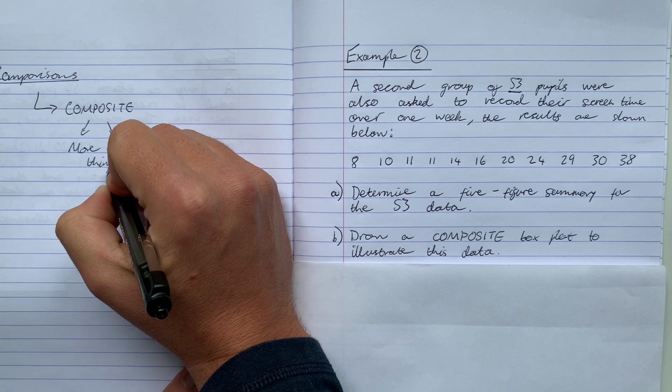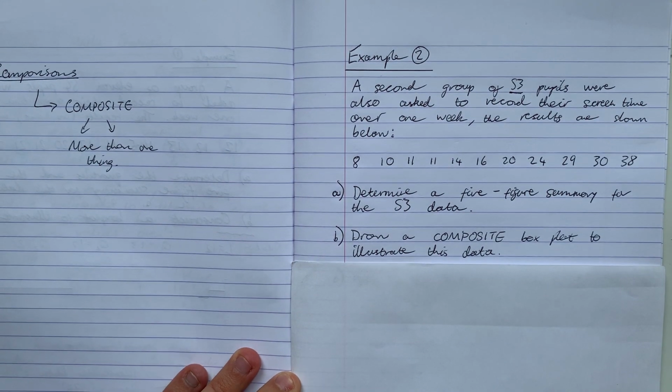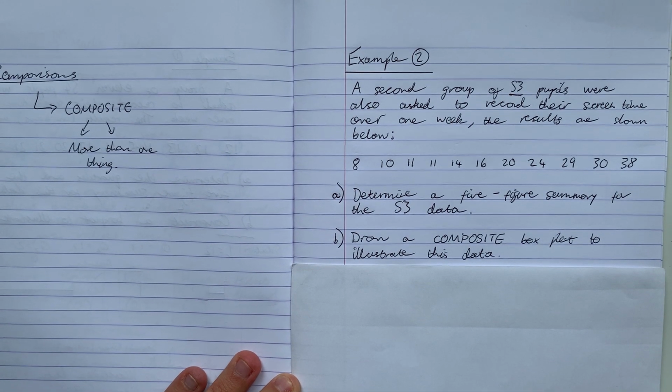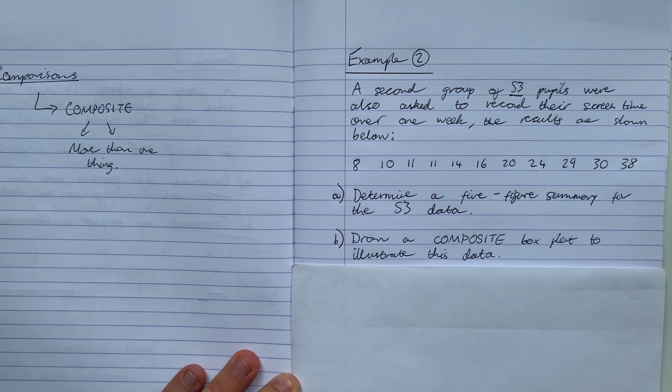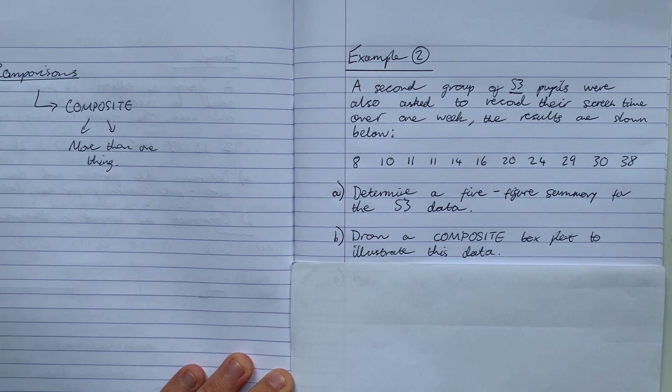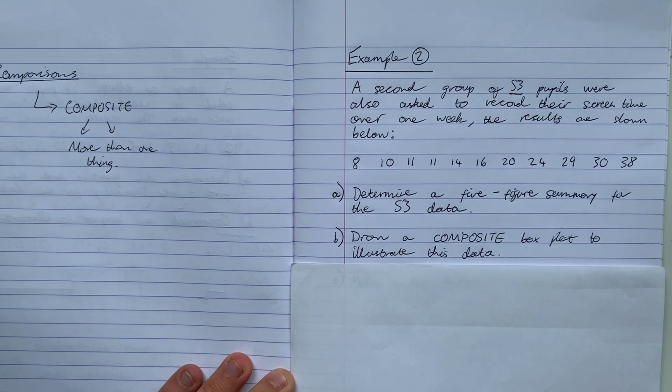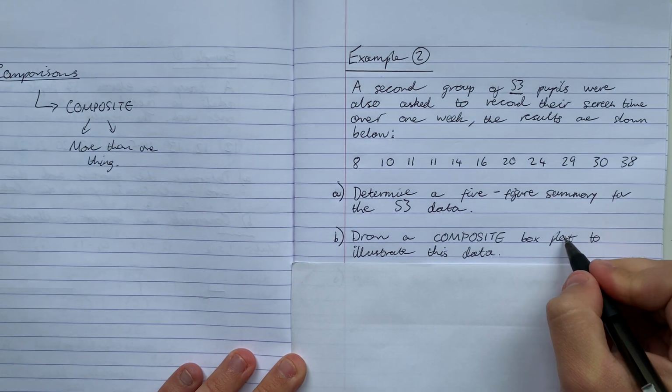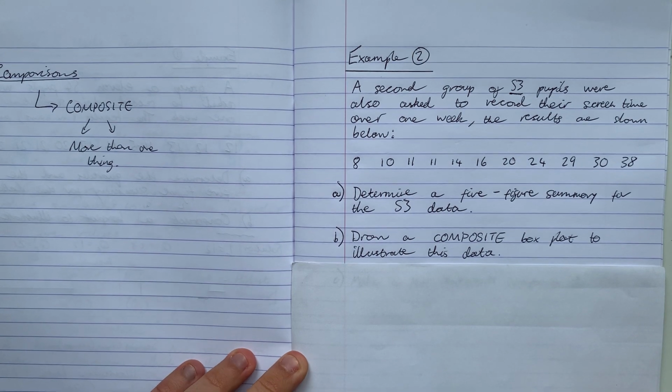Okay, the word composite means essentially more than one thing coming together. If you think about a composite class in primary school, you might have had a primary 5 and 6 class. So that's composites, two things that come together and make one thing. Okay, so we're going to draw a composite box plot. Hopefully you're ahead of me on what that's going to look like to illustrate the data.